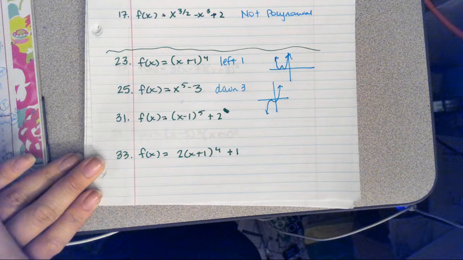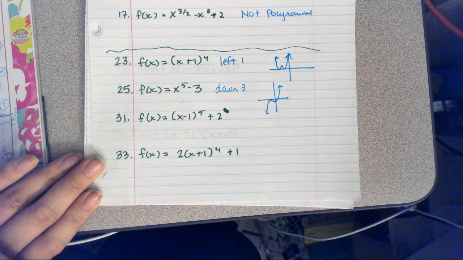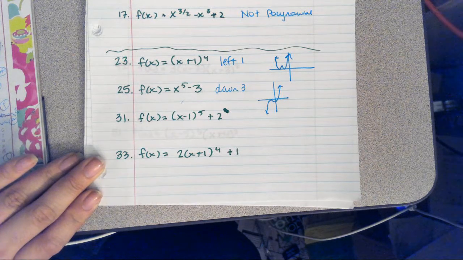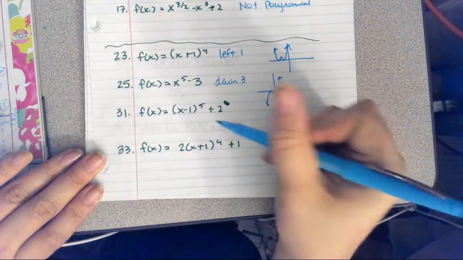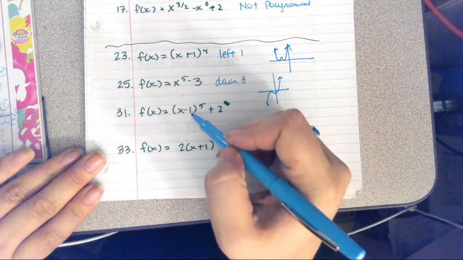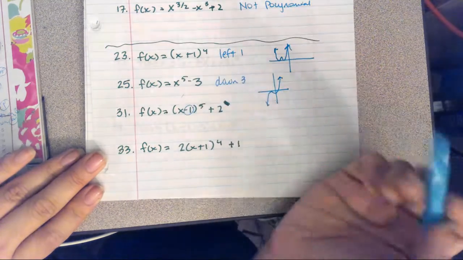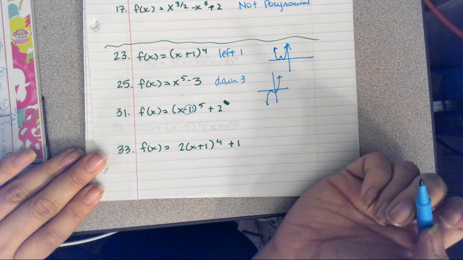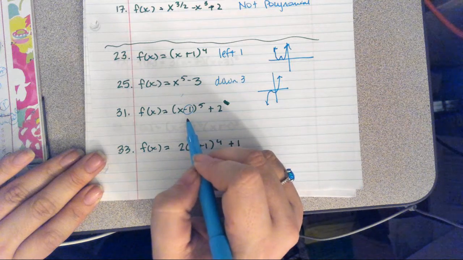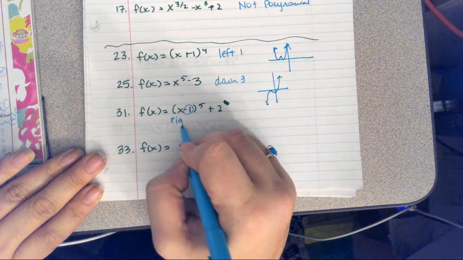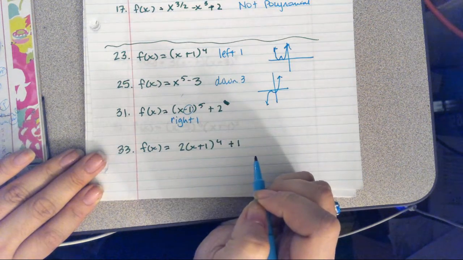Okay. Hold on, let me check one thing real quick. Yeah. Okay. So, now, here we have two things. We have this -1 on the inside. This is going to be horizontal. It's the opposite of what we think because we're in parentheses. So this one's going to take us right 1.